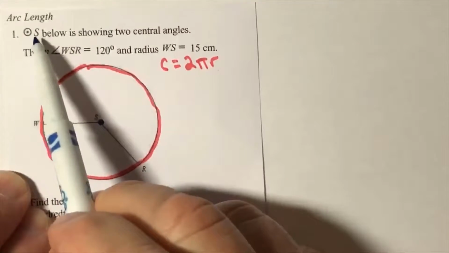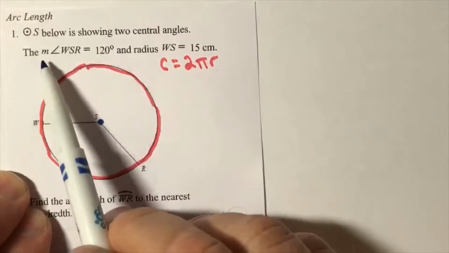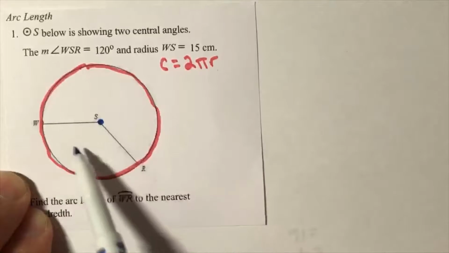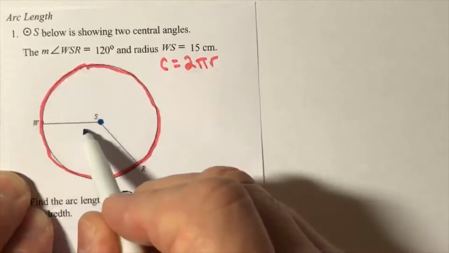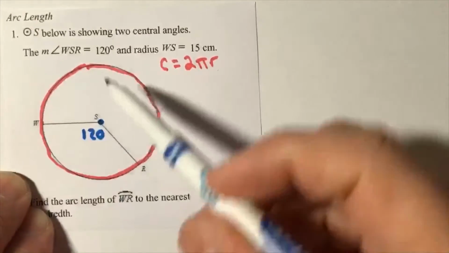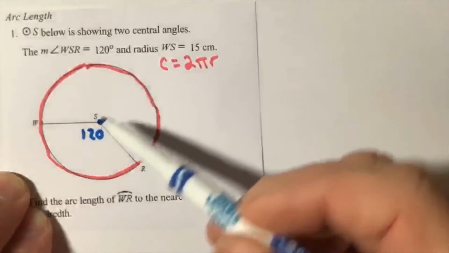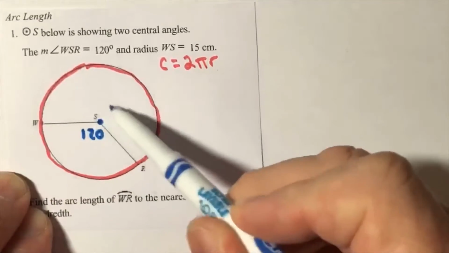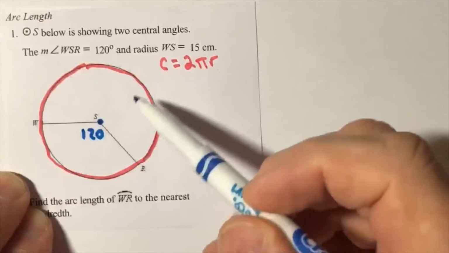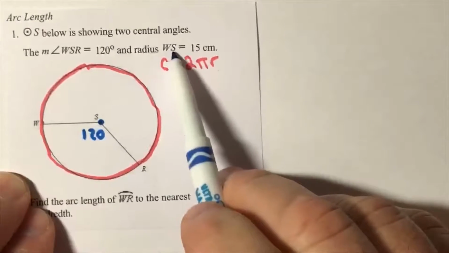Now it says that the circle S below is showing two central angles. The measure of angle WSR is 120. So that's the central angle. Let's go ahead and put that in right here. This is 120 degrees. Now the other central angle is this other part that's larger. Okay, you could just take 360 and subtract the 120 if you were working with this part of the circle, this sector. And the radius is given to be 15 at WS.